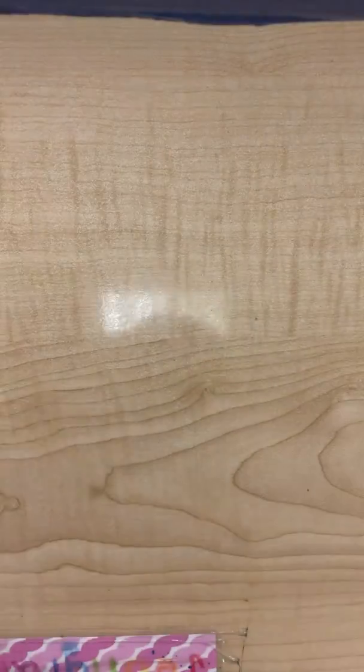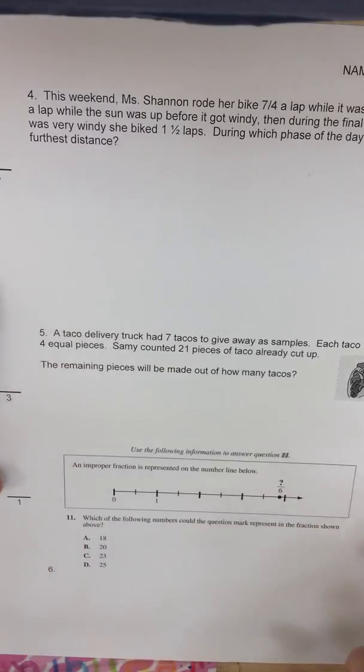Almost done. Almost done. Even though it doesn't feel that way.